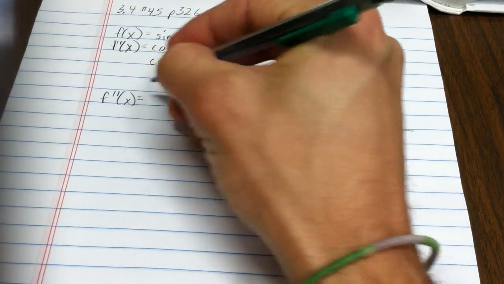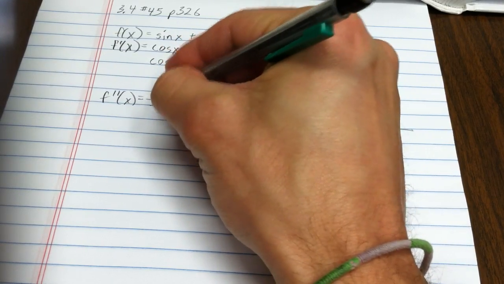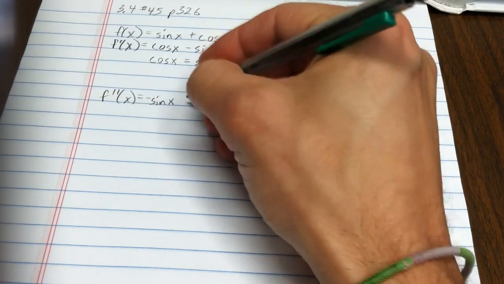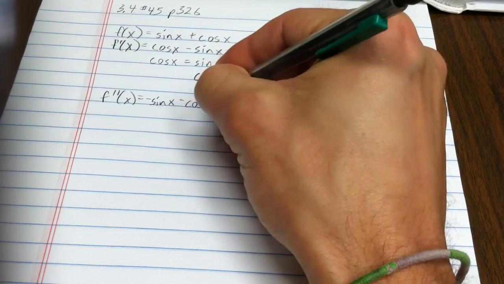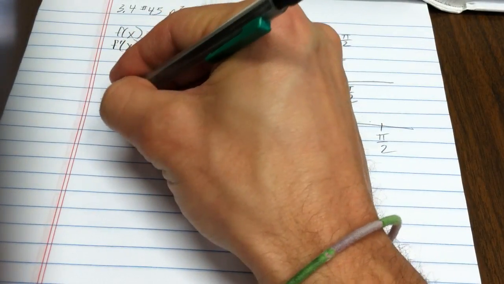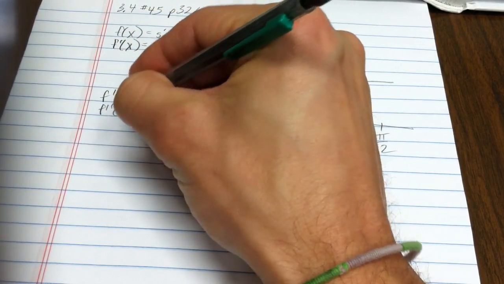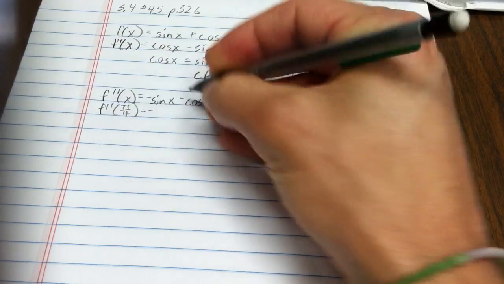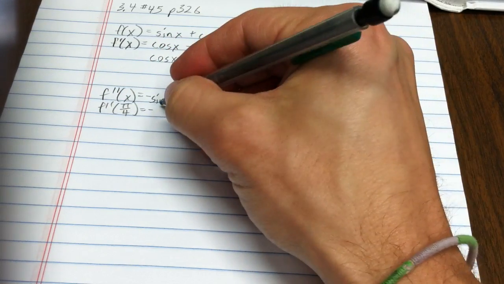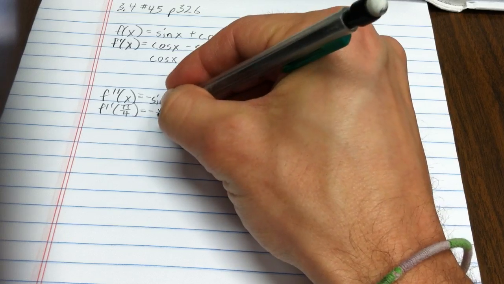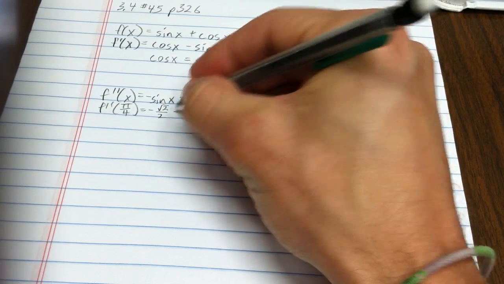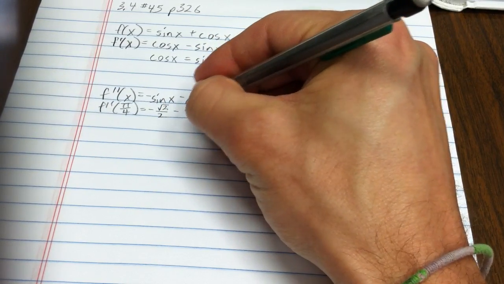The derivative of that, of course, is negative sine x. The derivative of that is negative cosine x. What happens if I take that value at pi fourths? Remember this, sine of pi fourths is root 2 over 2. Cosine of pi fourths is root 2 over 2.